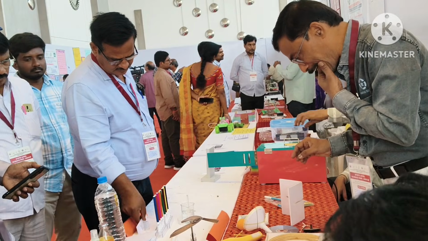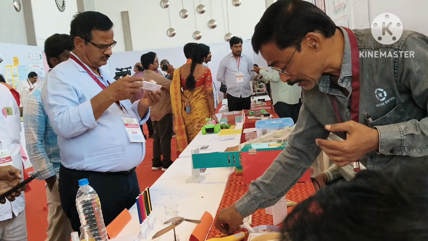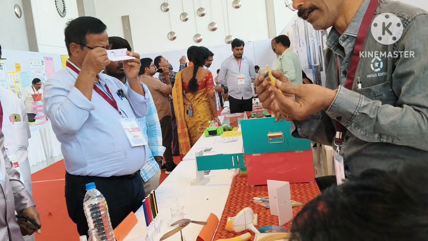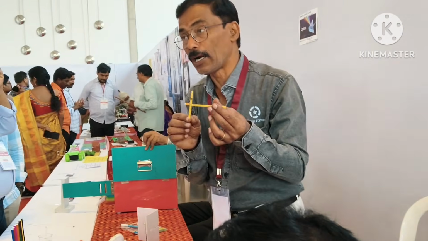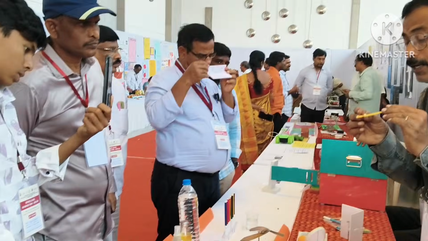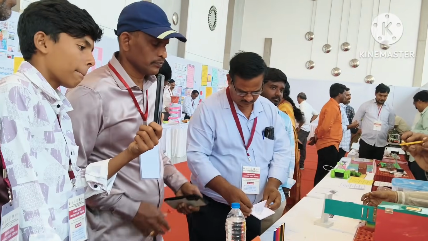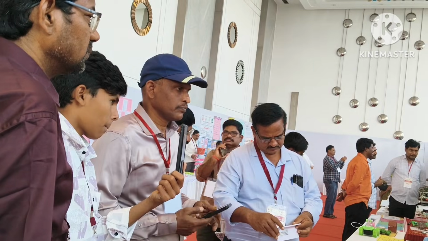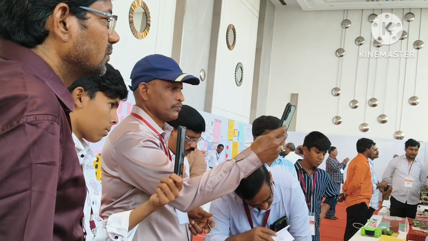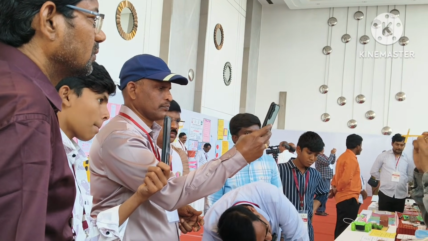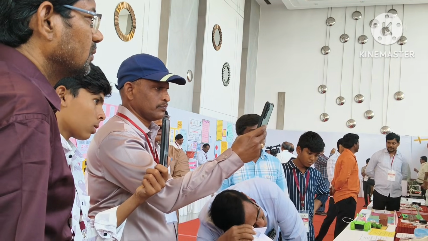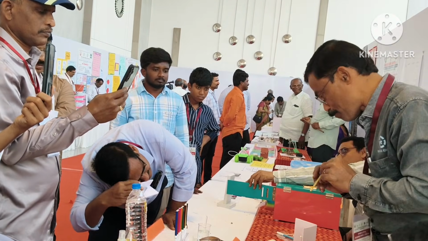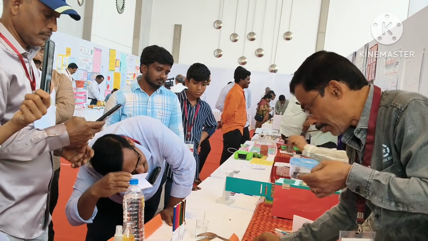Then coming to Newton's third law, it can also be explained with simple straws. I am closing the thermocol balls at two places and cutting in the V shape, then inserting one into another. So action is this, reaction you see. That is Newton's third law of motion, action and reaction. So this is all about that.